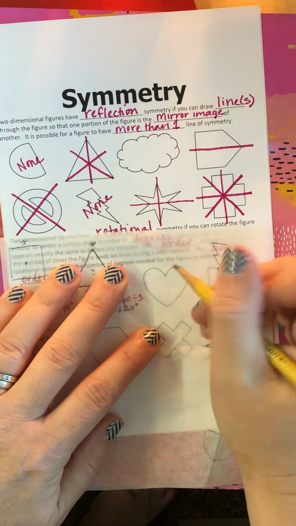Okay, so I'm gonna pin it down. Okay, so it looks like 1, 2 times. So the order is going to be 2. And then the degree will be 360 divided by 2, or 180 degree rotational symmetry. And that one's one that you could probably recognize that it was a half turn or 180 degrees before you got it to match up with itself.